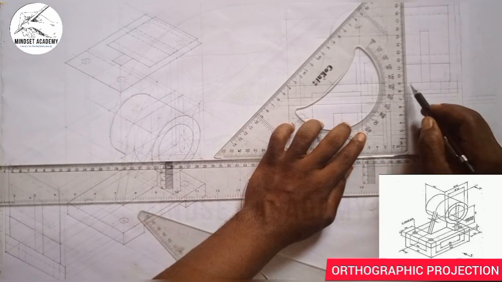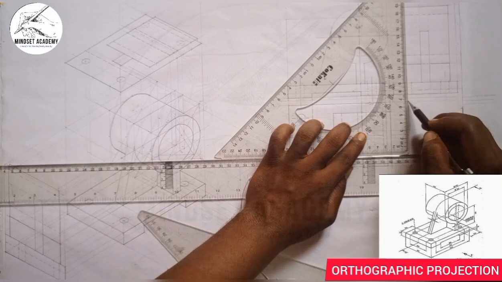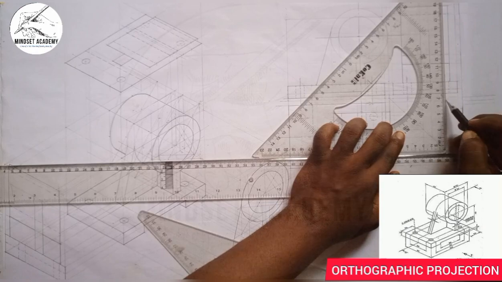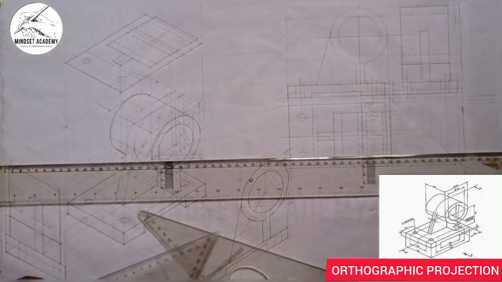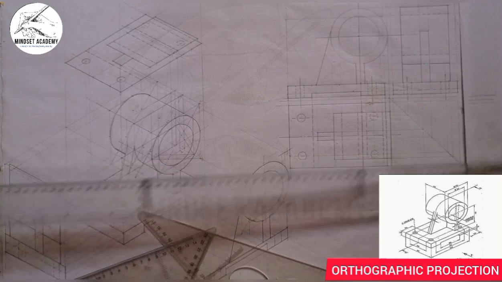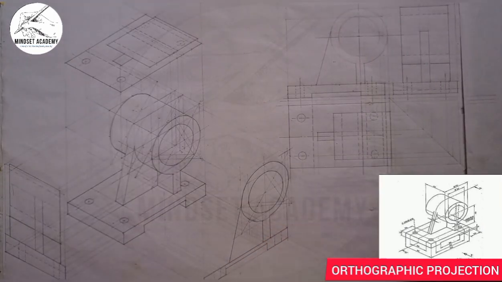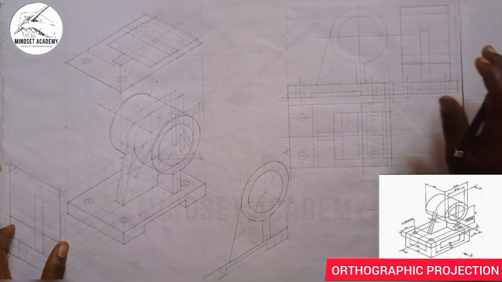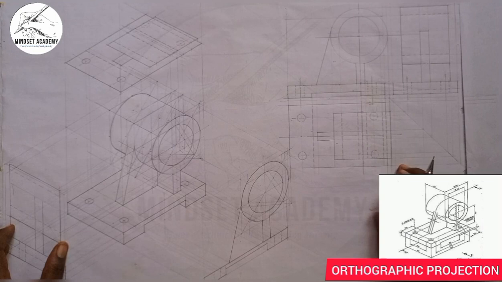So this is, right. So what else are we having here? Let's see what's actually remaining here. We've done everything that we have to. Looking at it on the side, this is the plan. This is the front elevation, and this is the end view. Is that taken? And this is what I've explained earlier.